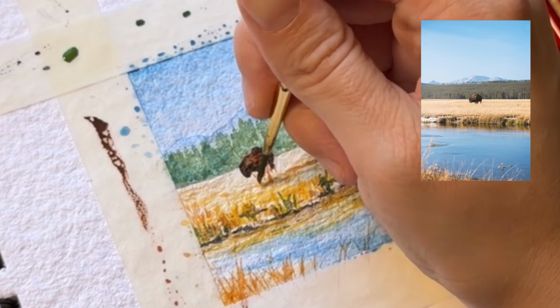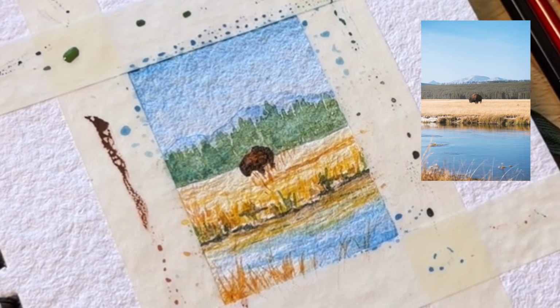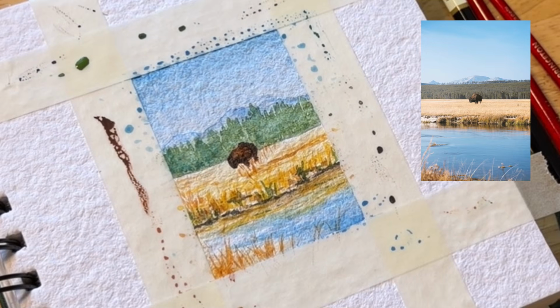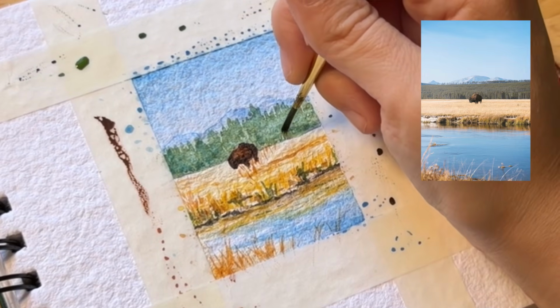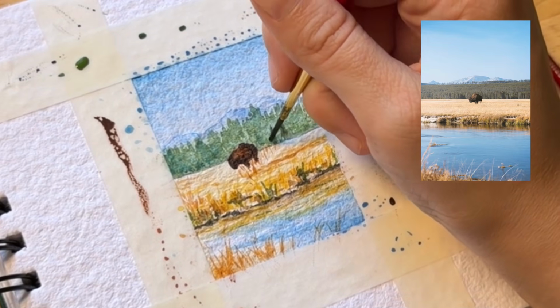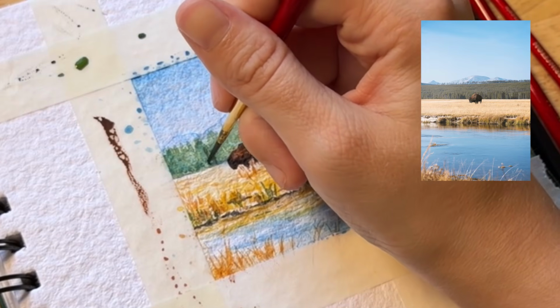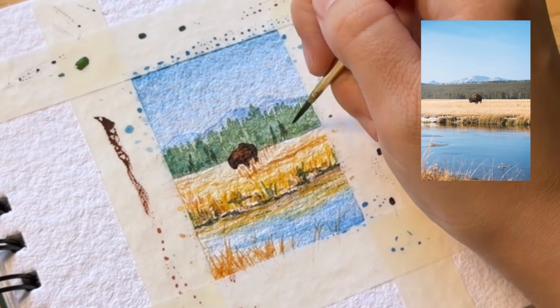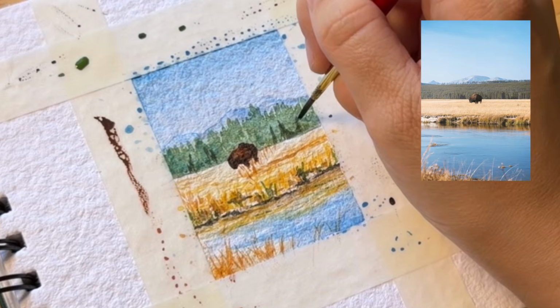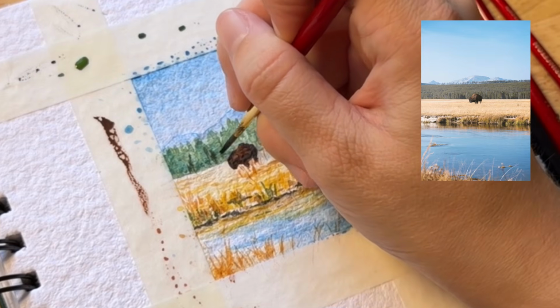We're not trying to paint this very detailed bison. We're just trying to paint the values that we see on the bison. And one of the best ways to do that is to start with a light layer and then add shadows on top of that to add contrast, which is going to provide depth to the bison, even though we're really not painting it that much.